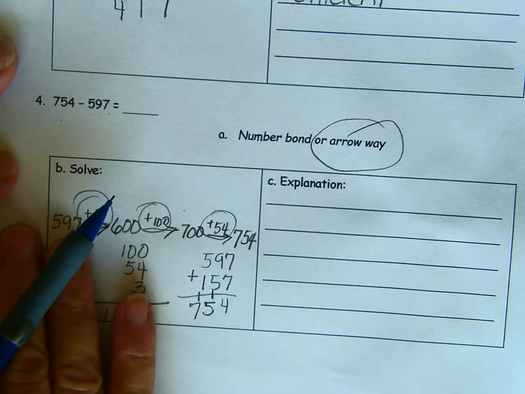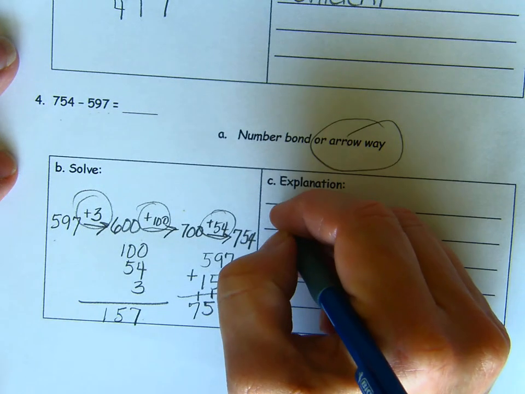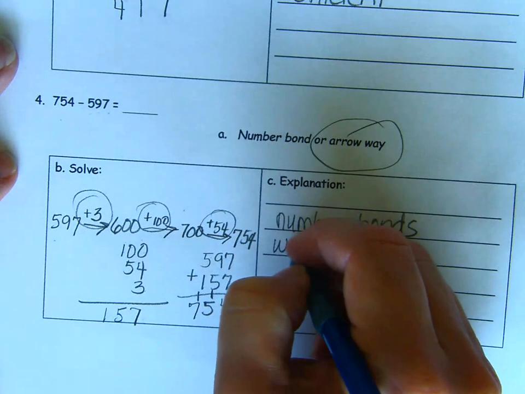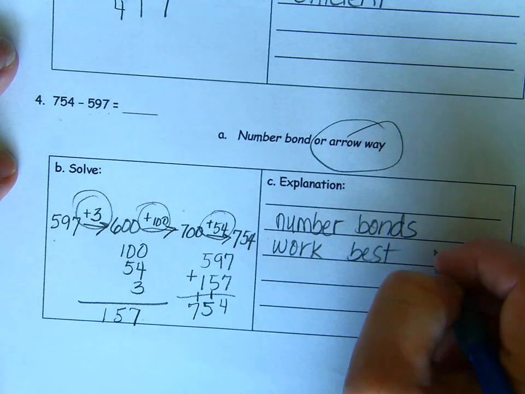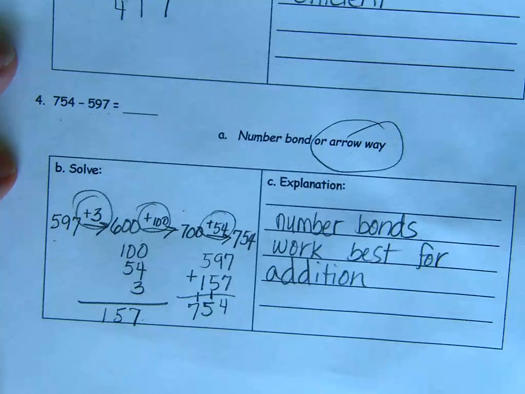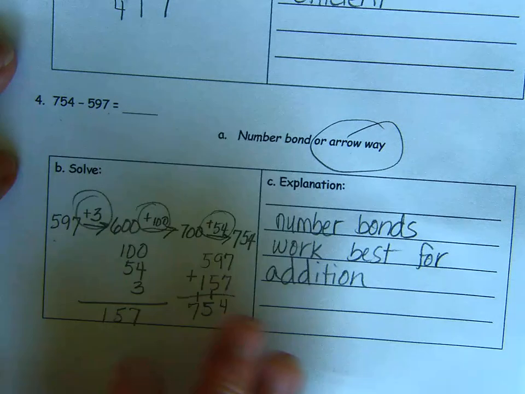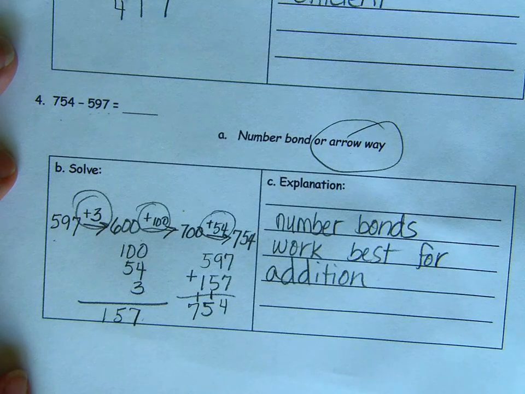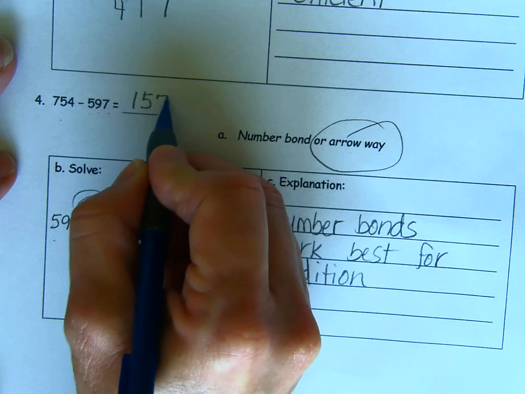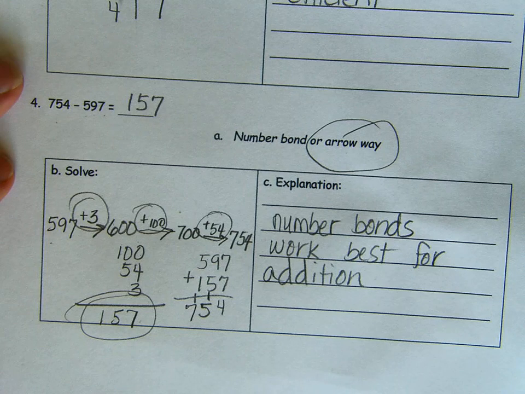So I used the arrow way. Why did I do that? Number bonds work best for addition. Now, if you found a way to use the number bond to subtract, that's great, as long as we both got the same answer, 157. Thanks for working hard today, and I'll see you next time.